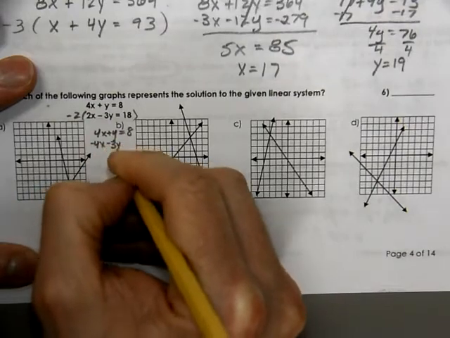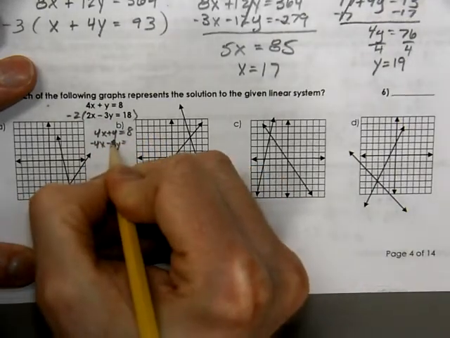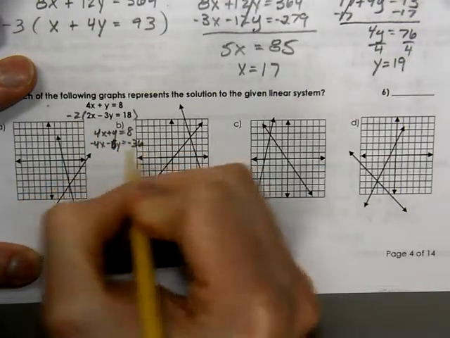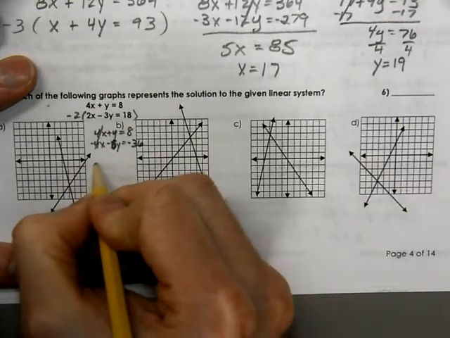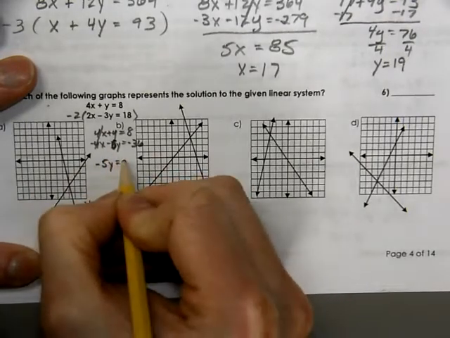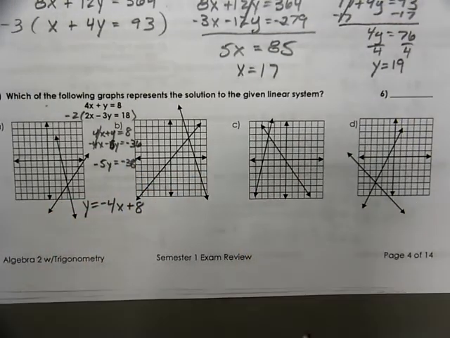We'll just go back to the old way of doing it by elimination. It would be 6. And negative 36, the x's cross out. I get negative 5y, and I get negative 38.